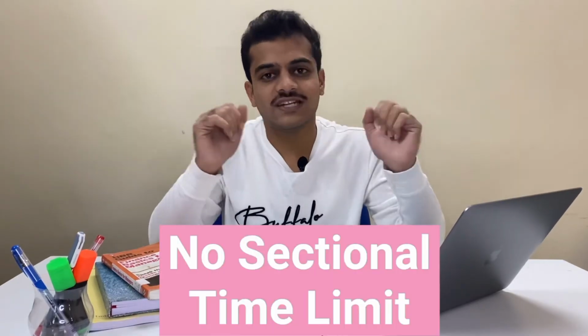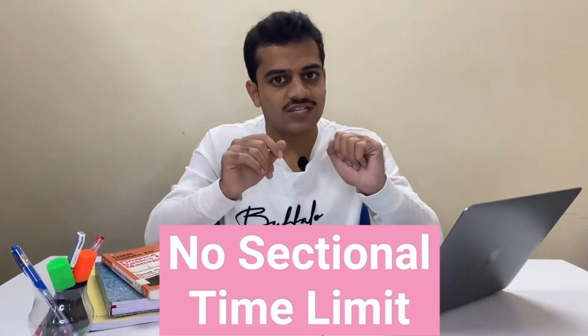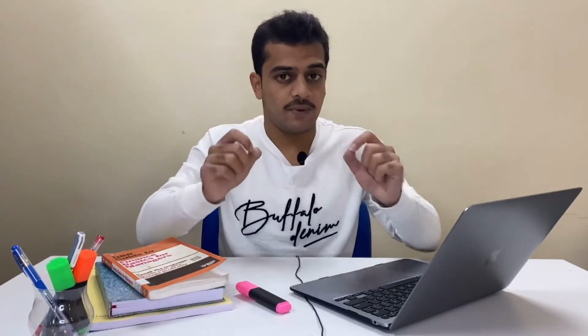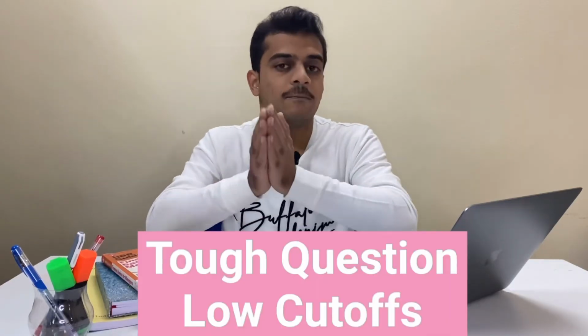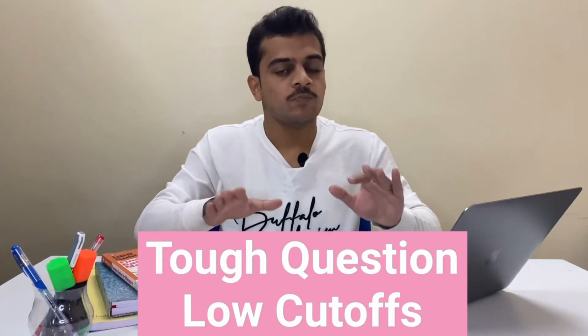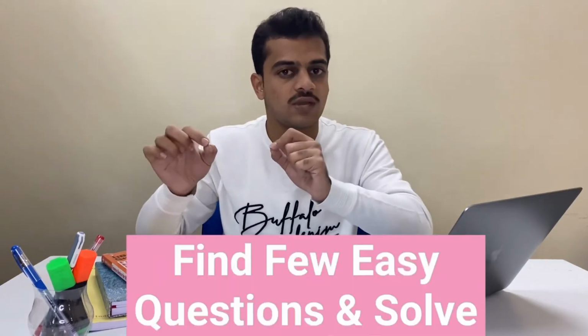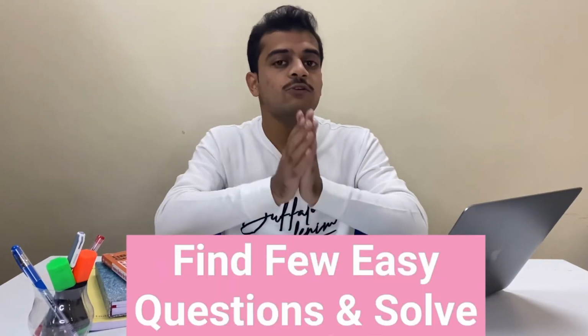Now the third section is pretty much similar to CAT, where you have to give LR, CONS and verbal. But the interesting thing over here is that there is no sectional time limit. You can switch to any sections and it is a long test, but the questions are tough. So how to go about it? It's not a speed based test where you'll have to solve multiple easy questions. No, the questions will be tough, but at the same time the cutoffs are very low. So if you find a few easy questions and solve them till the end, you will be pretty much clearing the cutoff.